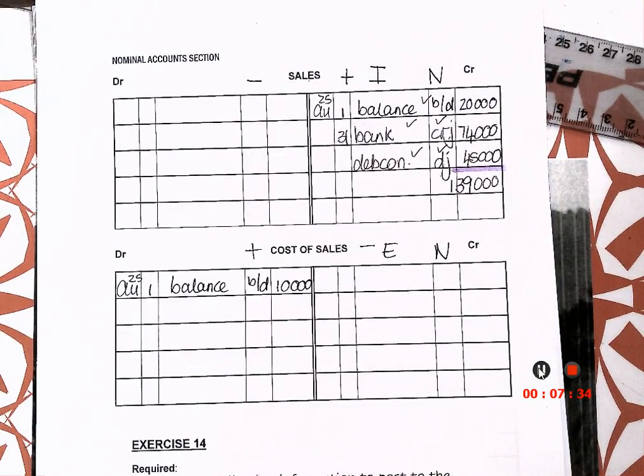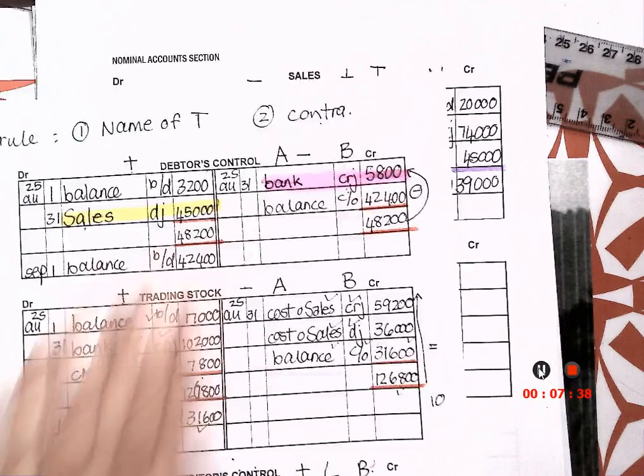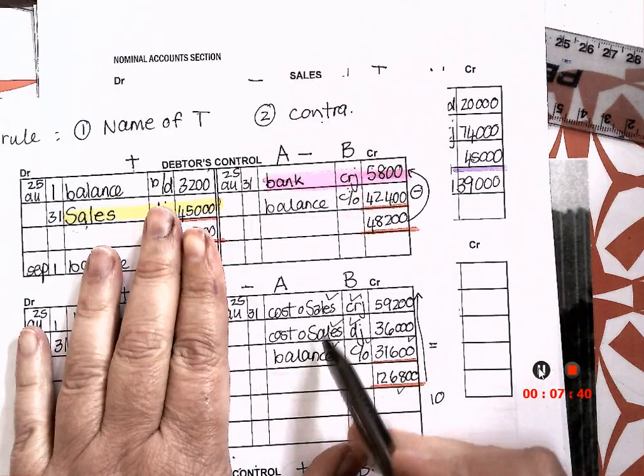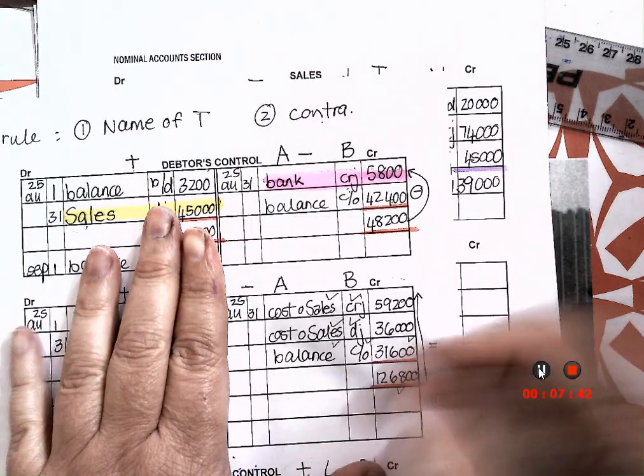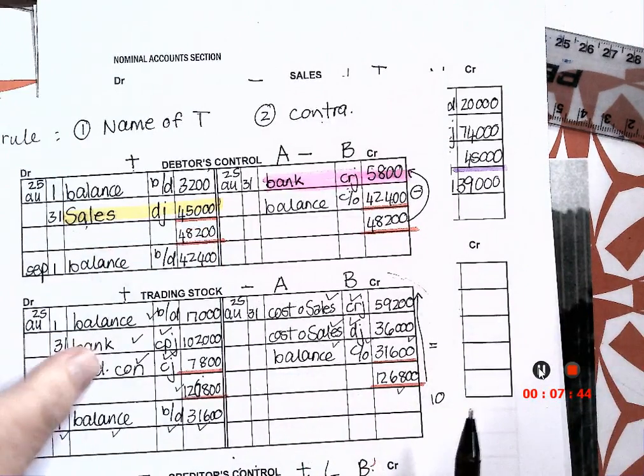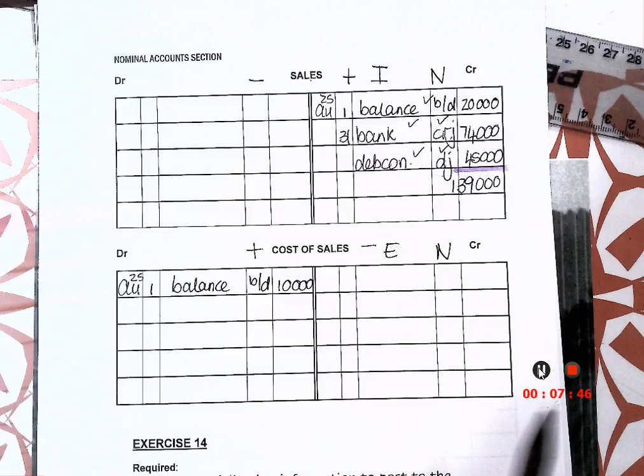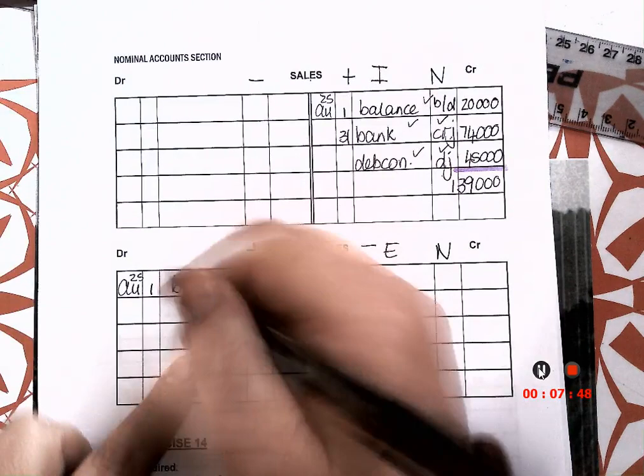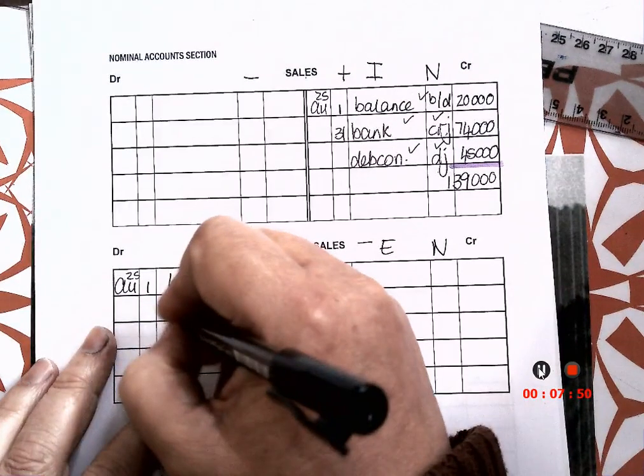Cost of sales. Cost of sales is just the credit side of my trading stock. Can you see there it says cost of sales, cost of sales. So I am now just going to write on the debit side of my cost of sales, and I'm going to say trading stock.